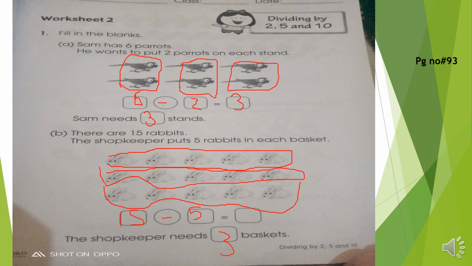I have to do it correctly. So 15 divided by 5 is equal to 3 baskets. I hope that you understand.